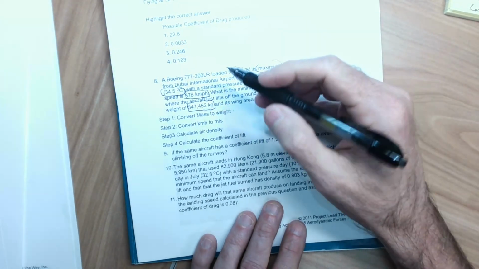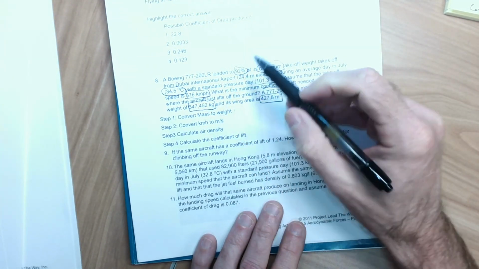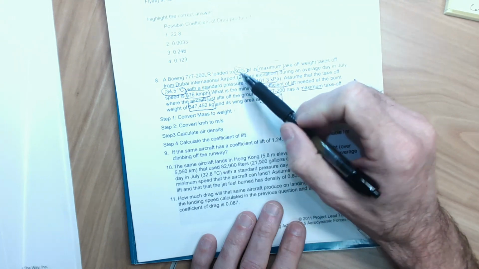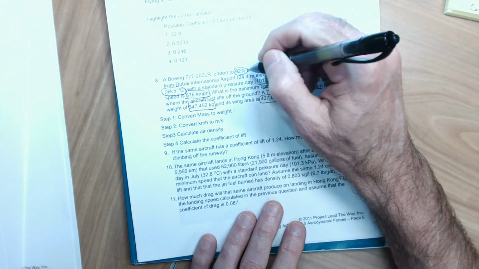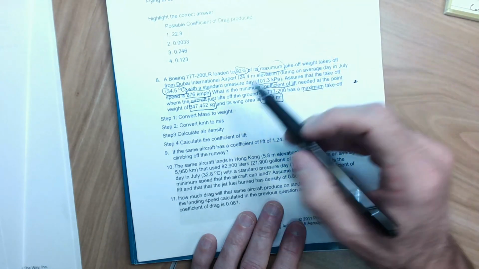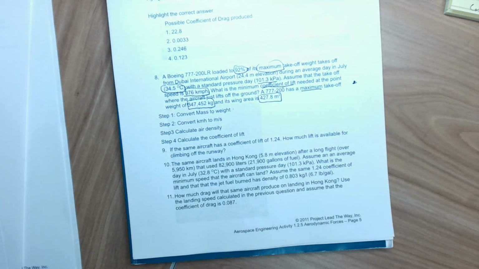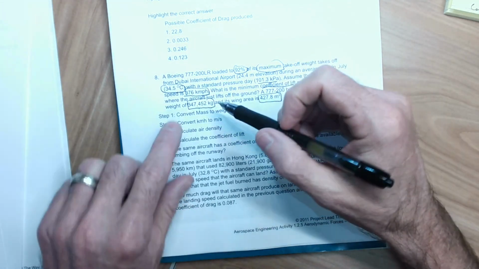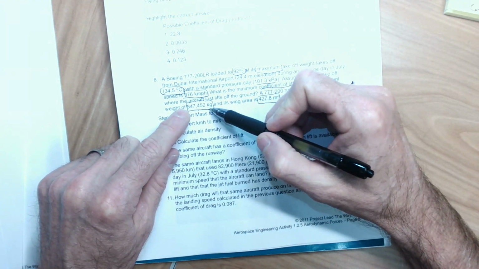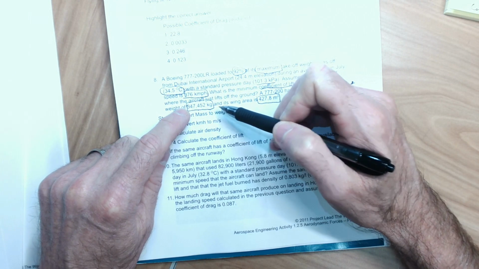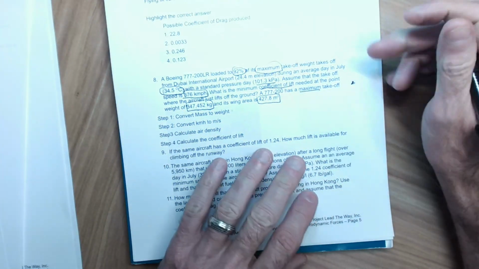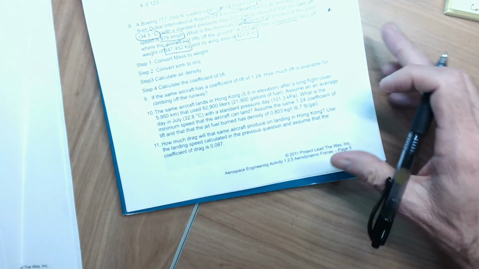All right? So first we need to go back up here, and we know something about our plane. It's only loaded to 92% of its maximum weight. Well, this is its maximum weight. So we need to take 92% of this and convert it to weight. So here we go. How do I do that?